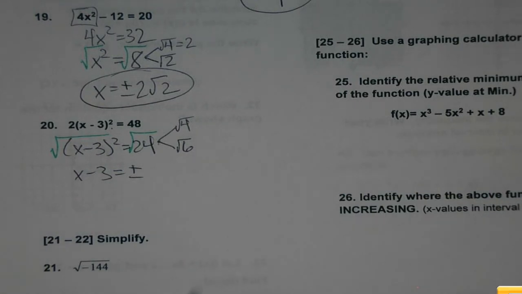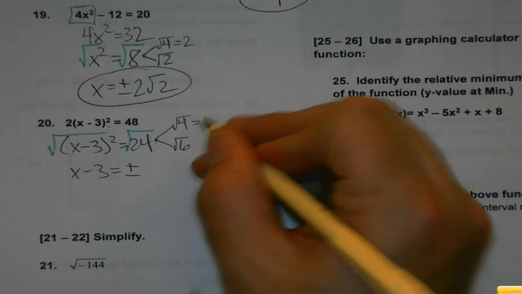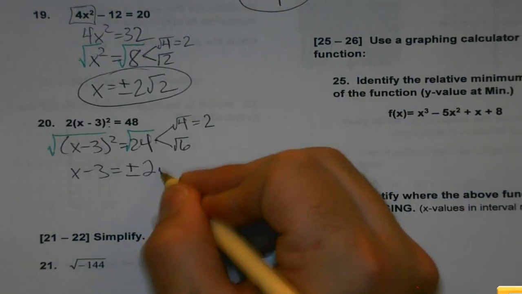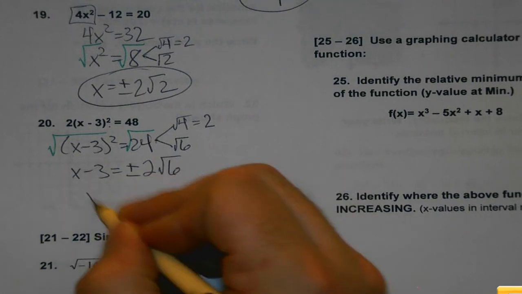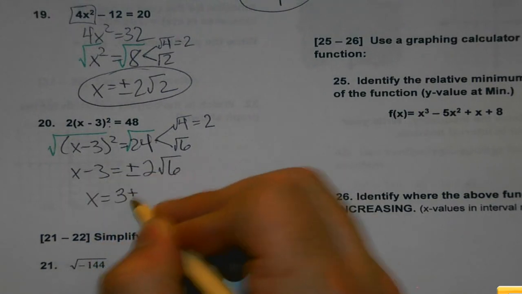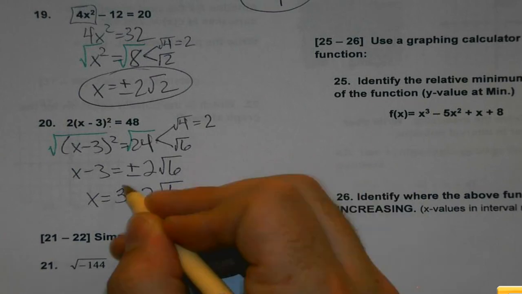Well, couldn't I use 2 and 12? No, because 2 and 12 aren't perfect squares. One of them needs to be able to break down nice. The other one, not so much. And then I can add my 3 over on this side of the plus minus.